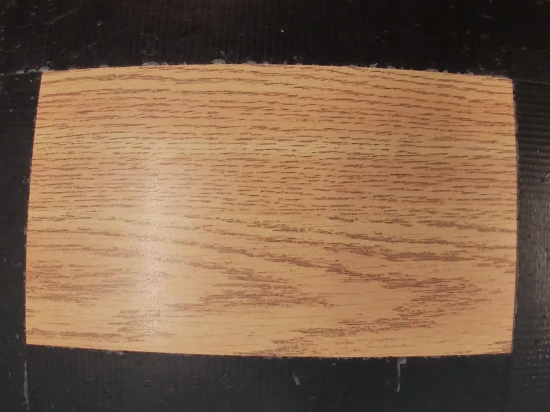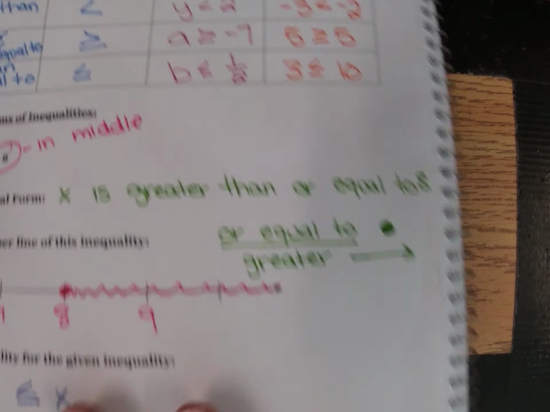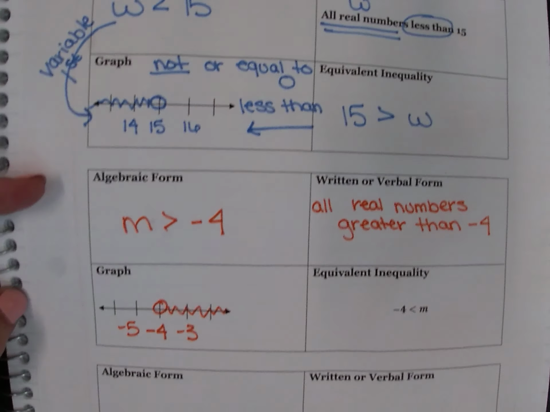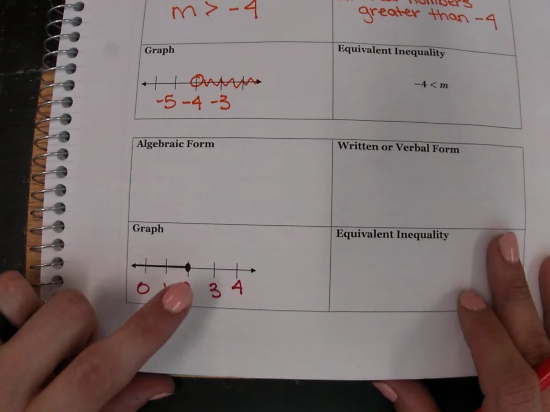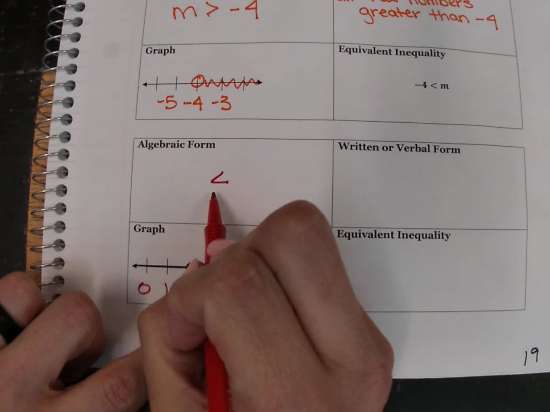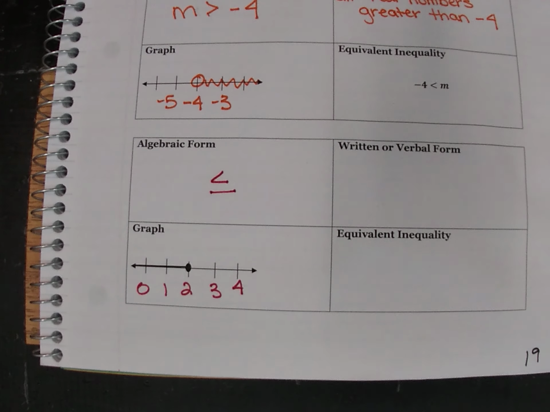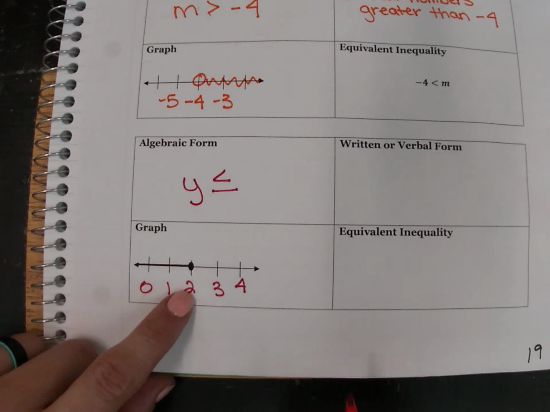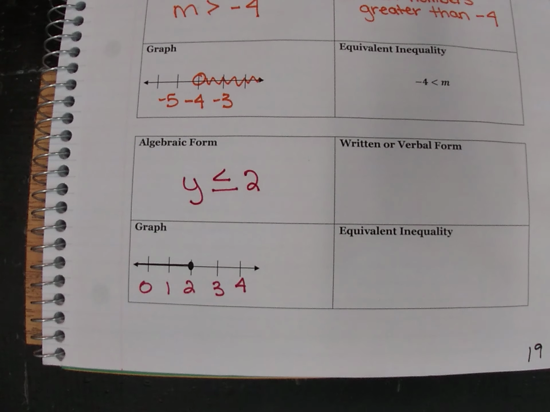So let's see, we said greater than is shading to the right, less than is shaded to the left. So this would have to be a less than because it goes to the left and an or equal to because it's a filled in circle. We can fill in whatever variable we want, and that is at 2.